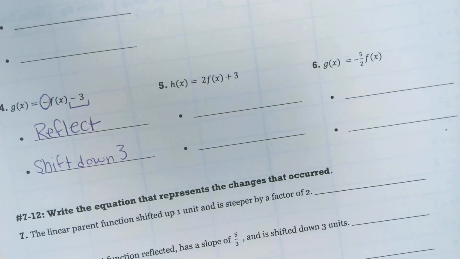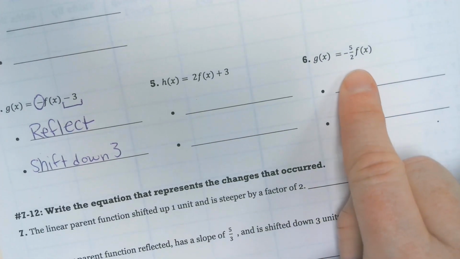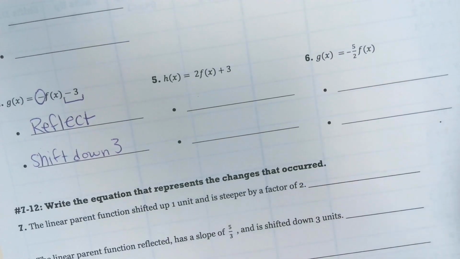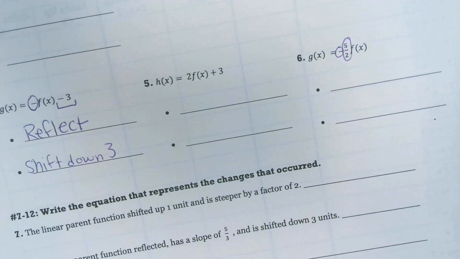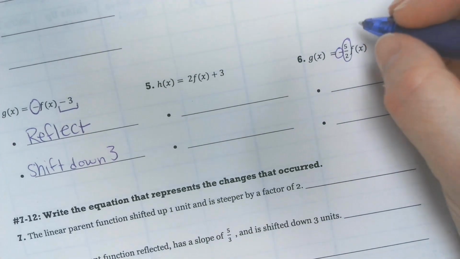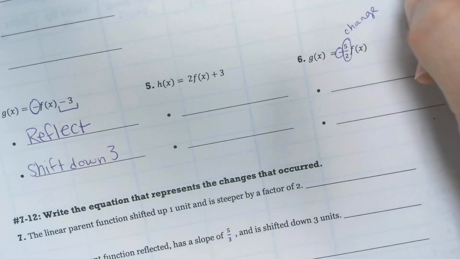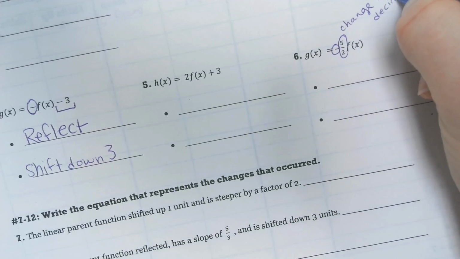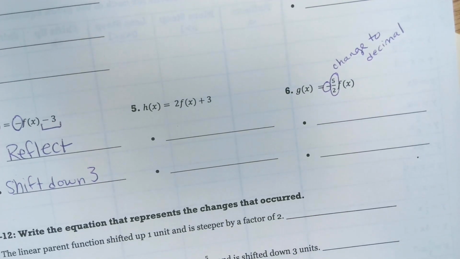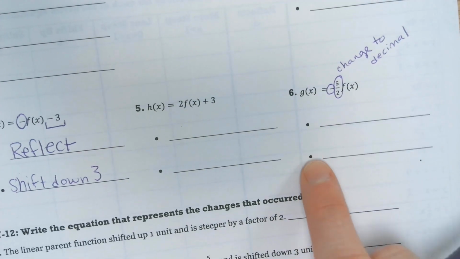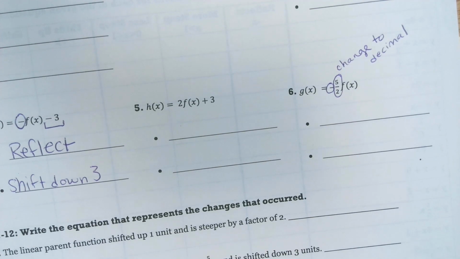So 1 through 6, you'll do all the same. The only one I caution you on is number 6. There is a negative, but there's also a 5 over 2. So you have to determine if 5 over 2 is greater than 1, making it steeper, or 5 over 2 is less than 1, making it less steep. You can change it to a decimal if you want, so you can compare. And that'll help you determine whether it's greater than 1 or less than 1. Each of these has a bullet for how many transformations they will undergo.